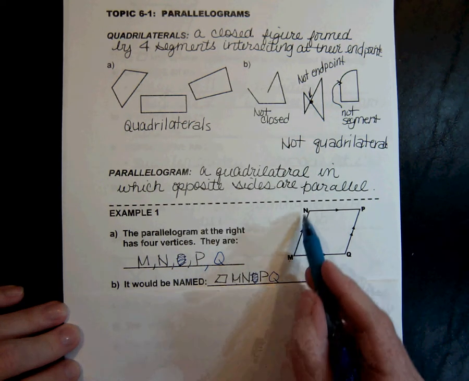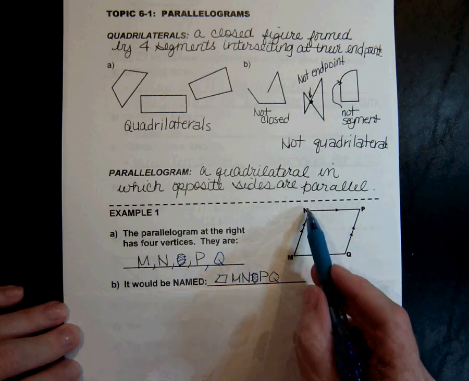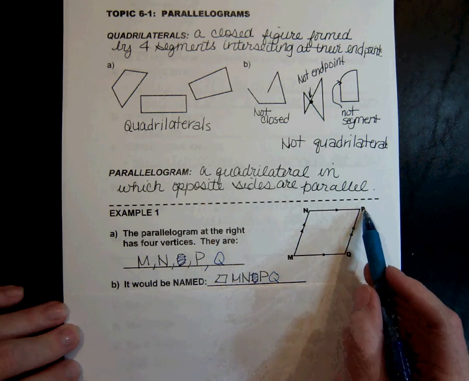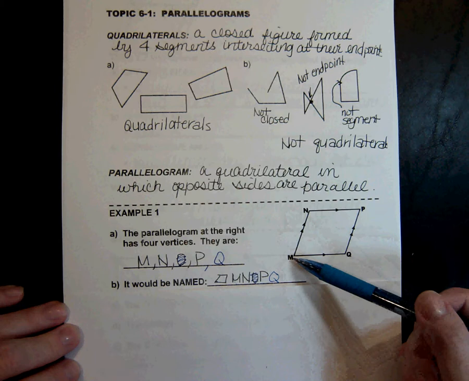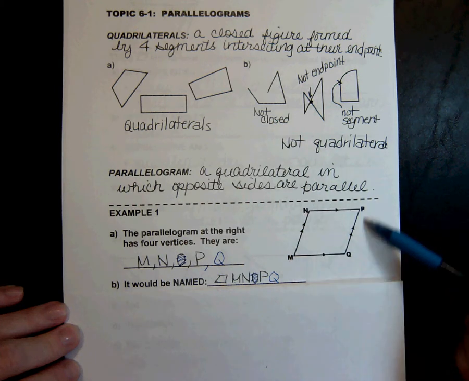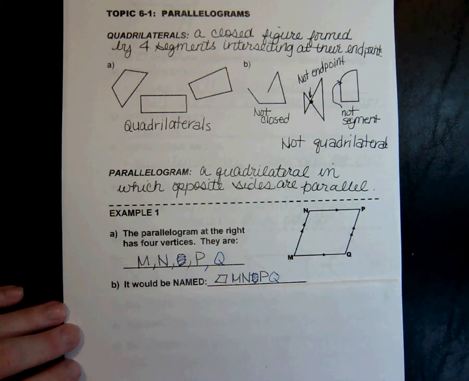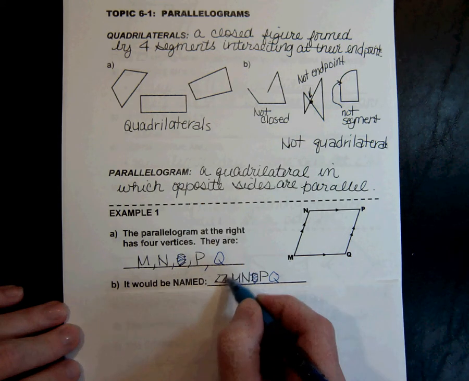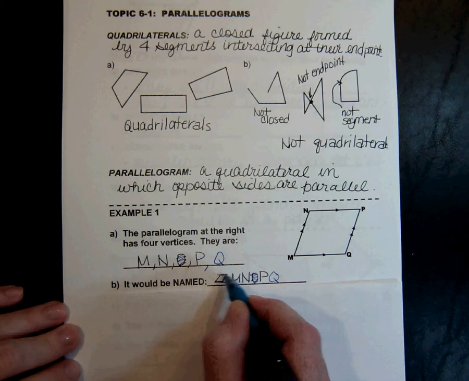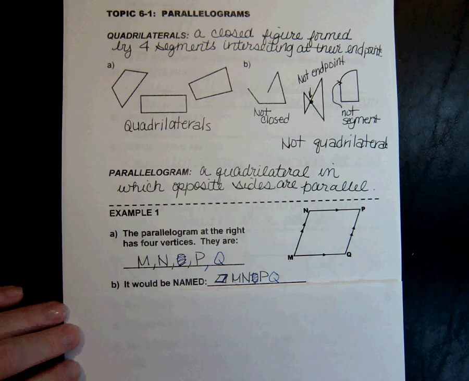Walk around it. Don't say MN and then jump to Q to name it. It's not like reading left to right; it's walking around it to name it. And since it's a parallelogram, you can make it look a little more like a parallelogram with your little box.